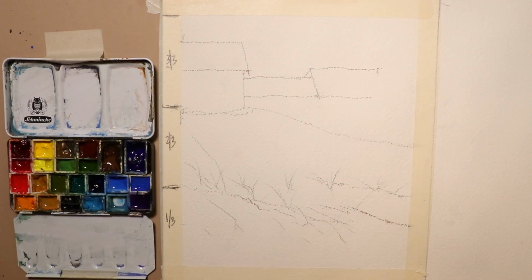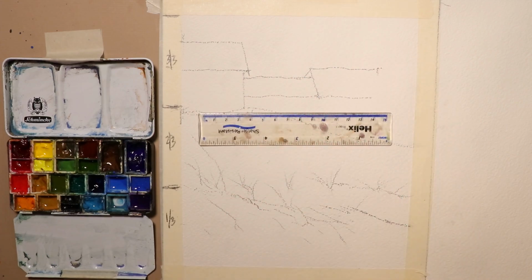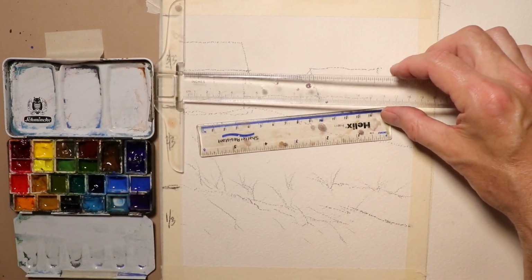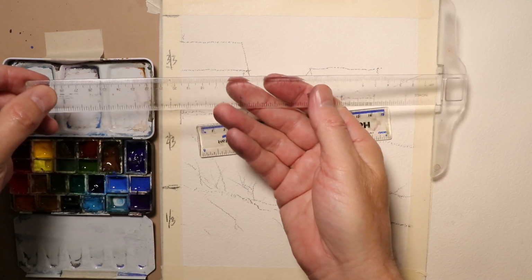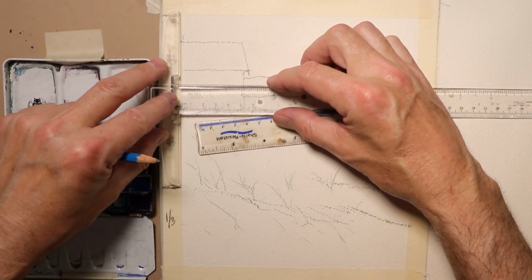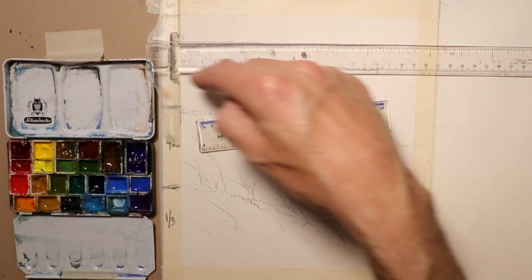You can also use a ruler if you want to, and even sometimes a T-square ruler can really be helpful. I think I have one maybe in my art supplies list below, but these T-square rulers are really good. You could set them down and rest them on your tape or your border that you've created and keep them square, so your lines will be level across this way for your roofs.